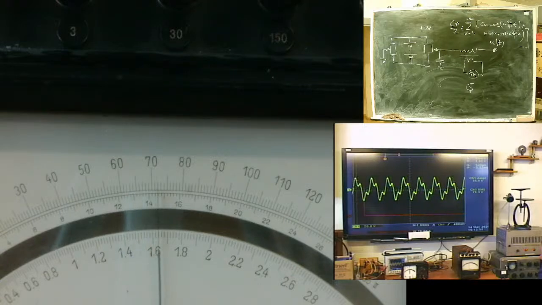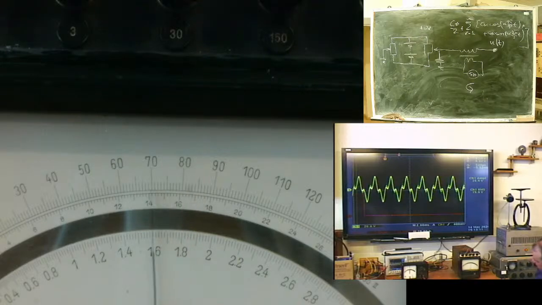From 12 volts, I will set it around, the effective value is 16. In this position, 16.5, the mean is 13. So 3 volts.